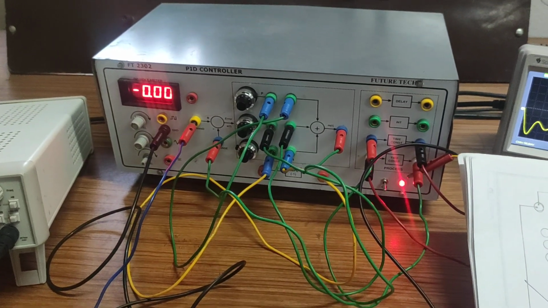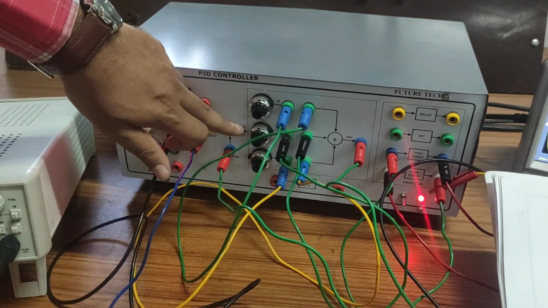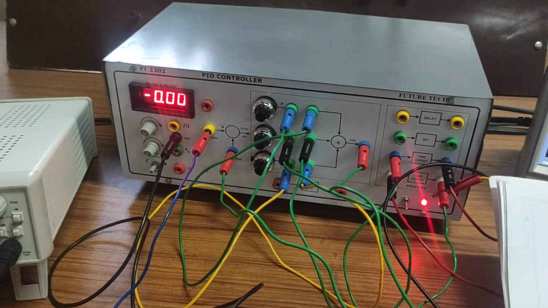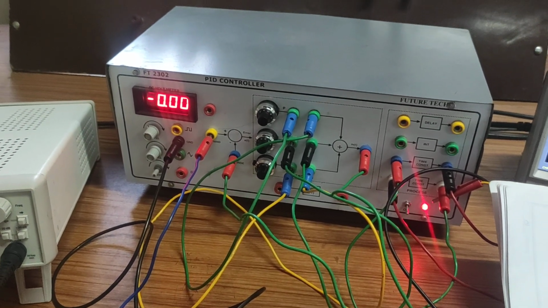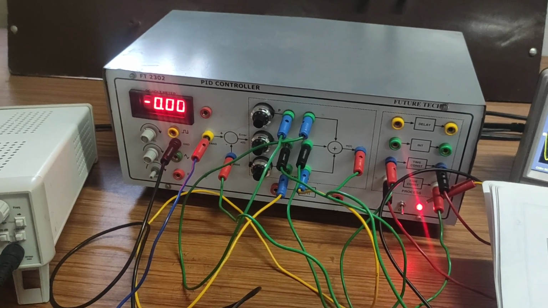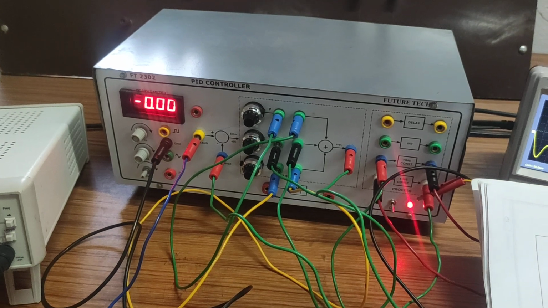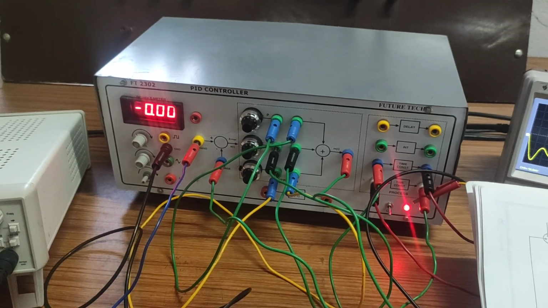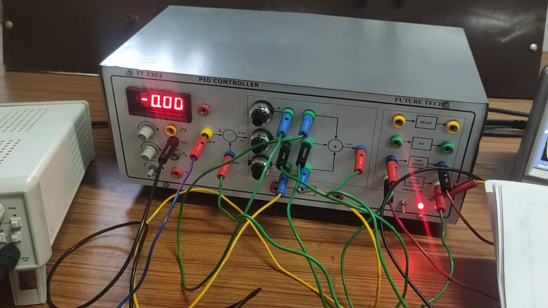By combining P plus I plus D, that is the P controller, integral controller, and derivative controller, these three controllers together mainly improve the transient response. The transient response is nothing but reducing the peak overshoot and reducing the settling time. That is the PID controller application.